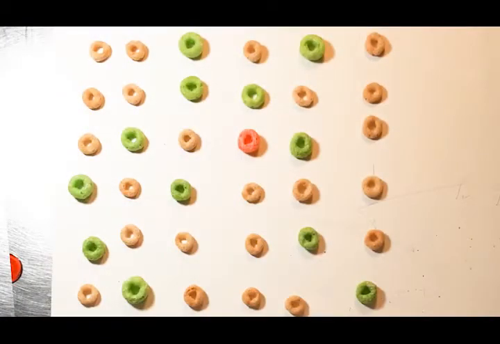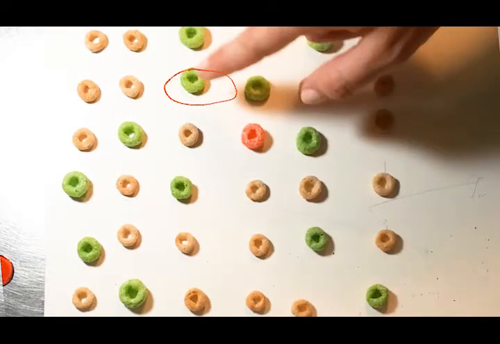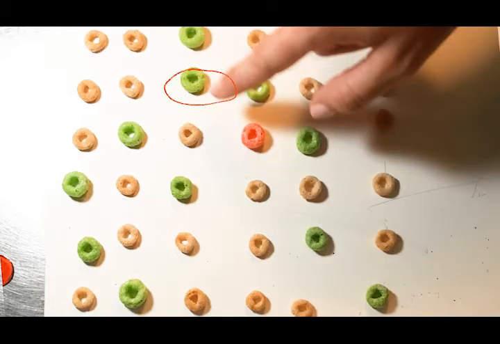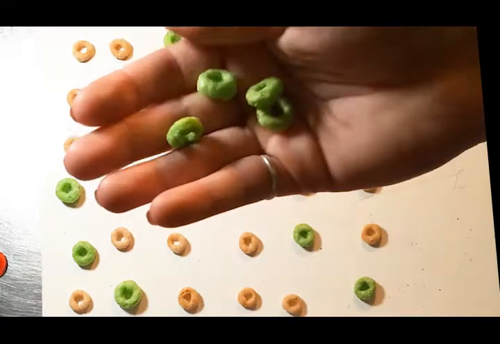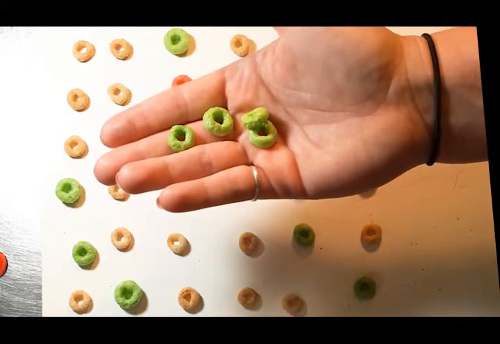Okay, let's try a novel scenario. In this one, green Fruit Loops denote individuals vulnerable to serious illness and hospitalization should they contract the disease. You'll note in this scenario, no one is immune.